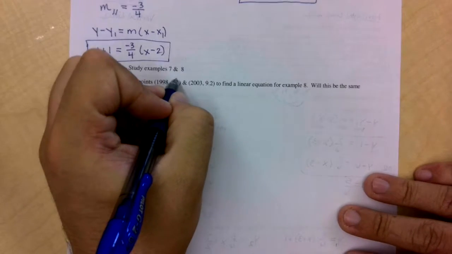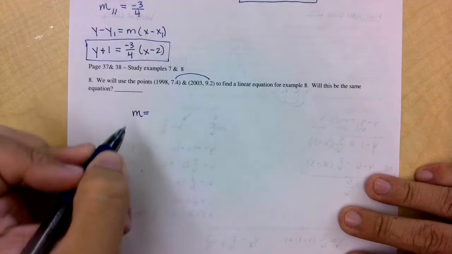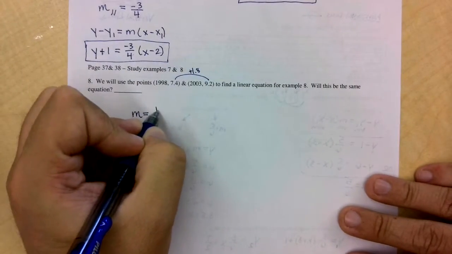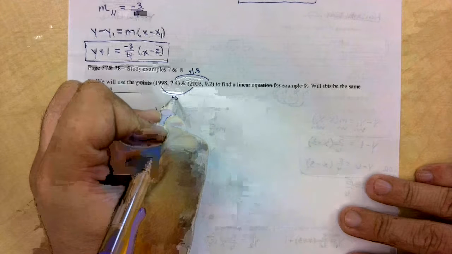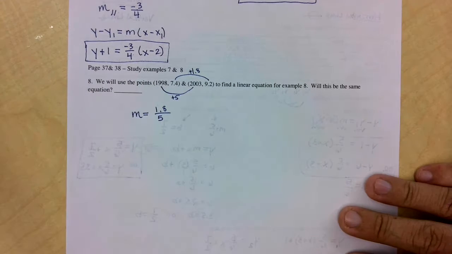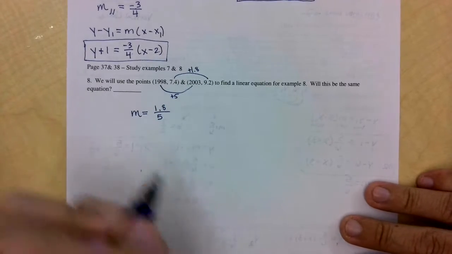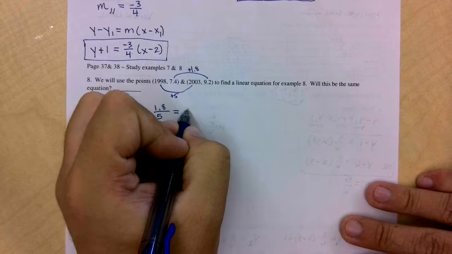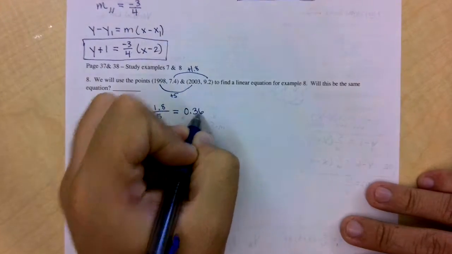So with the change way, from 7.4 to 9.2, I'm actually adding 1.8. So I've got 1.8 over 5. Now, we don't usually keep decimals with fractions, so you could just use a calculator to figure out that this is 0.36.